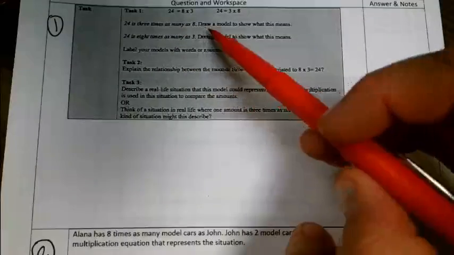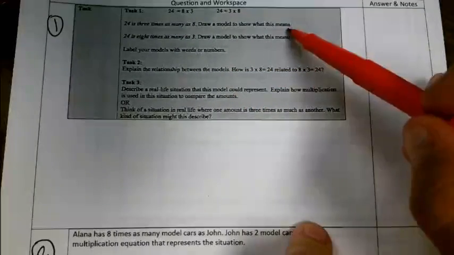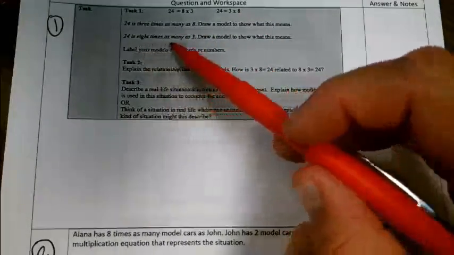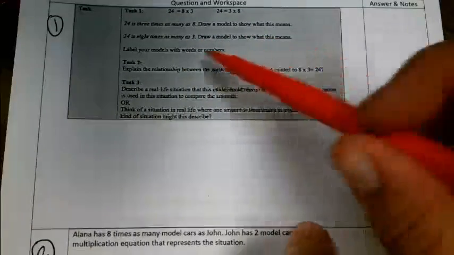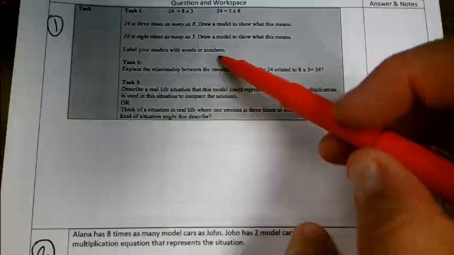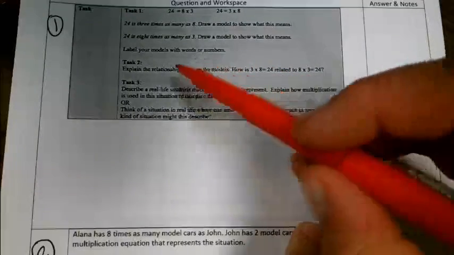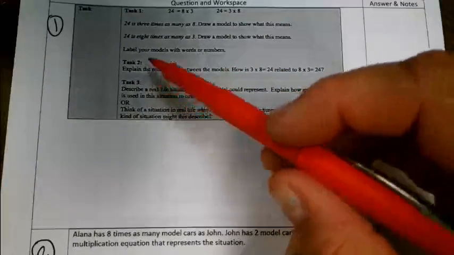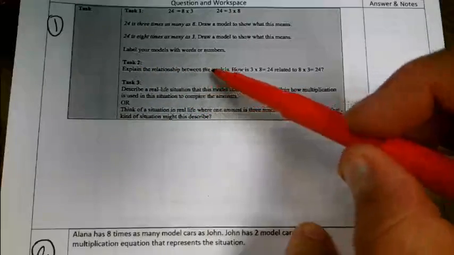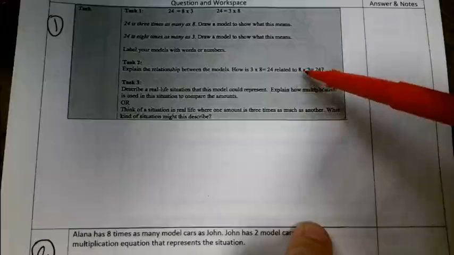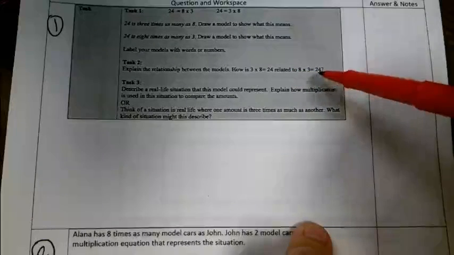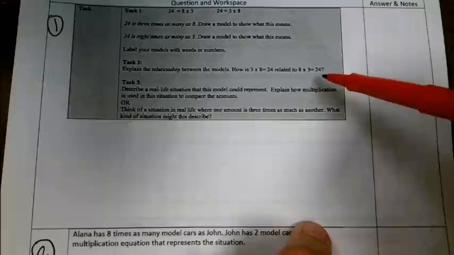24 is 3 times as many as 8. Draw a model to show what this means. 24 is 8 times as many as 3. Draw a model to show what this means. Label your models with words or numbers. Task 2, explain the relationship between the models. How is 3 times 8 equals 24 related to 8 times 3 equals 24?